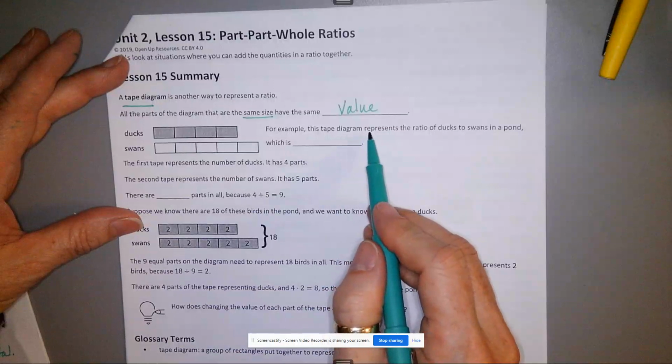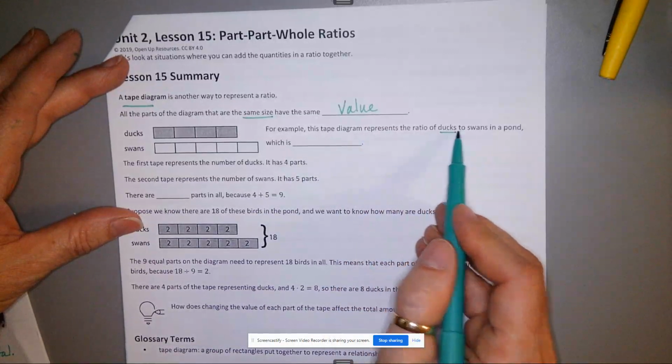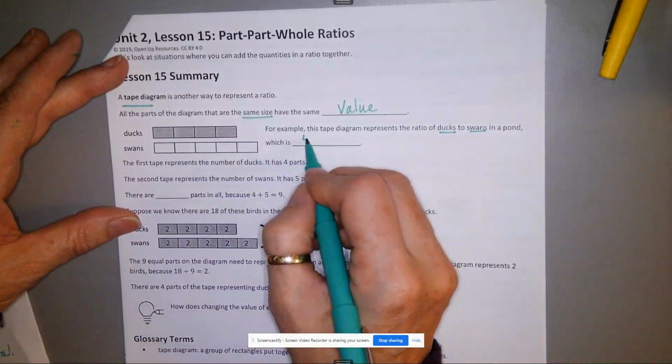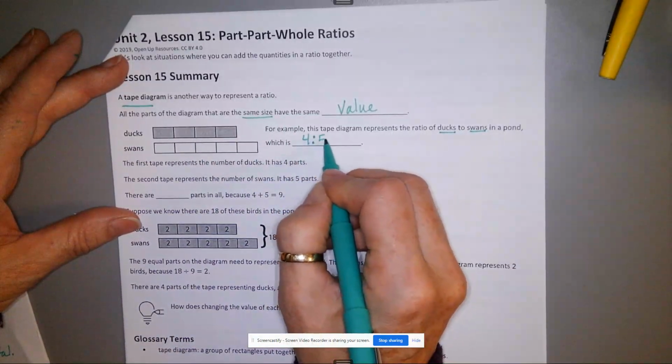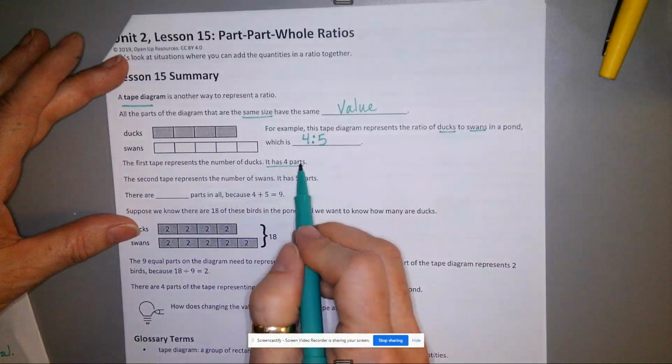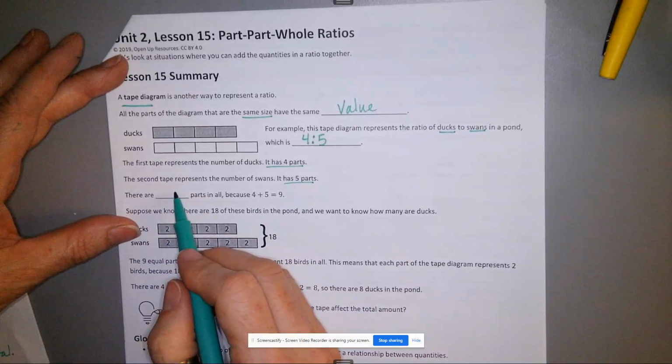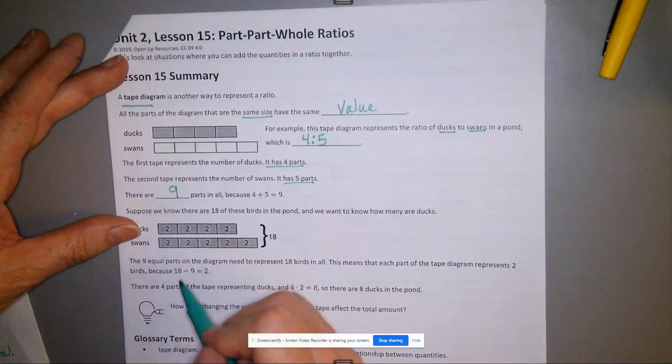For example, this tape diagram represents a ratio of ducks to swans in the pond. So how many ducks, how many swans? So it's a 4 to 5 ratio. First part has 4 parts, second has 5 parts. There are a total of 9 parts in all.